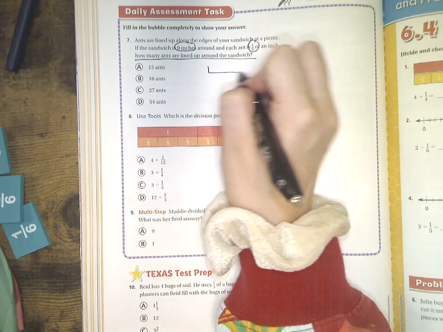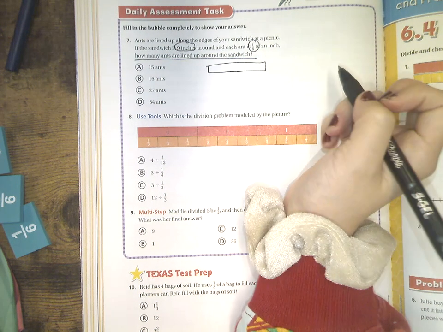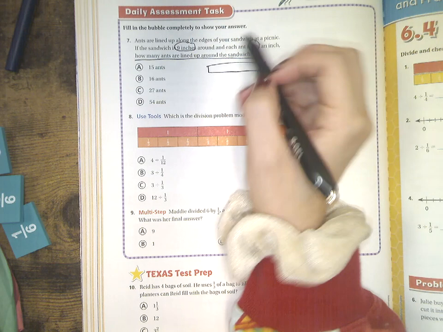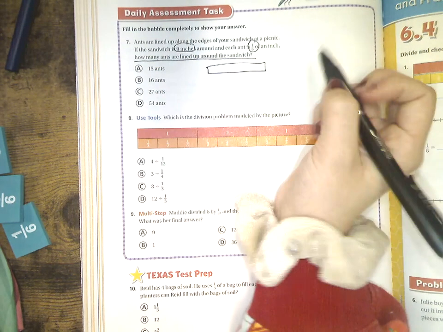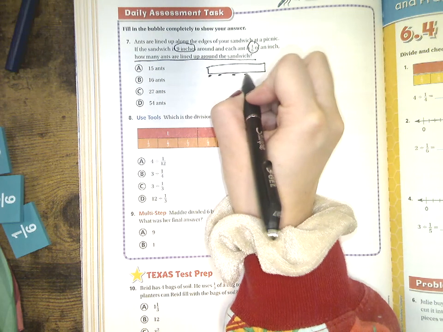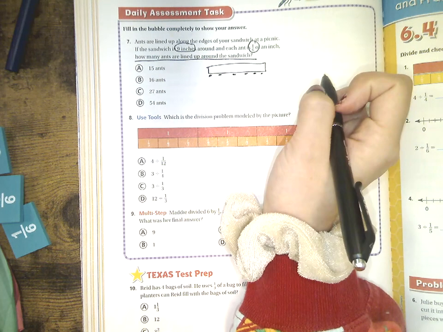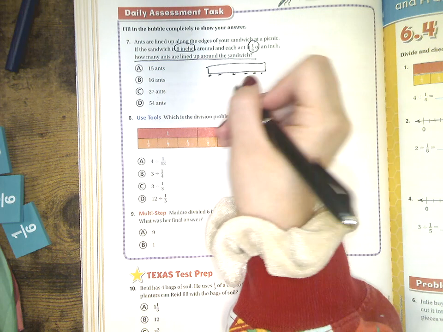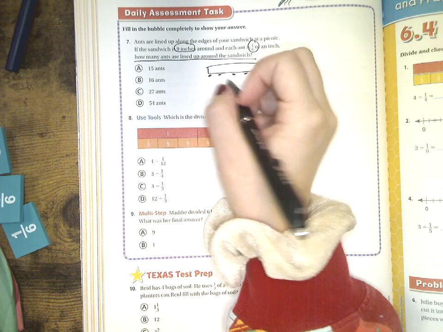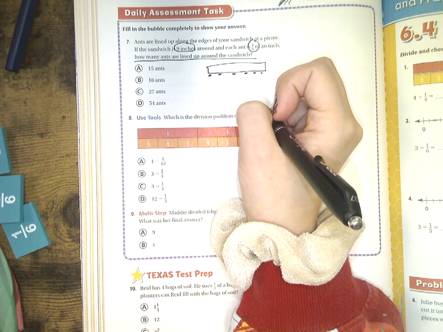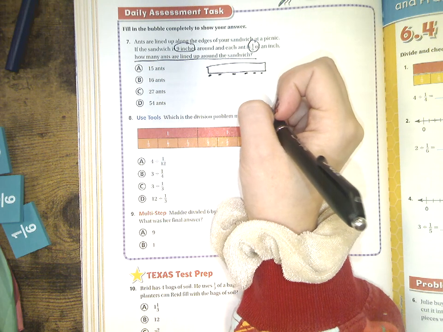So I have a sandwich, right? And there are ants that are lined up on the edges. So there's little ants. What am I going to do? I'm going to do 9 divided by 1/6. Why? I look at my answer choices and what do I notice? Peyton, they're whole numbers.